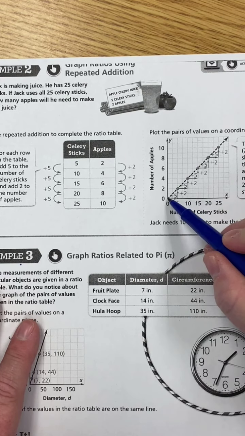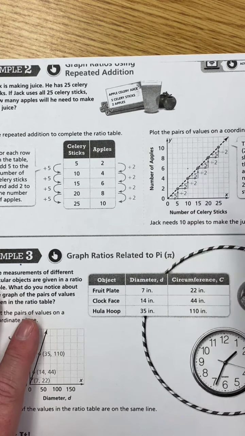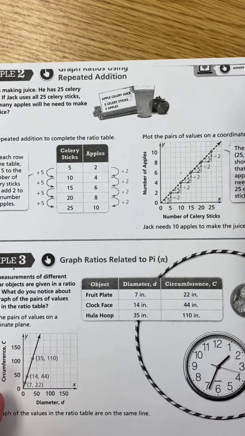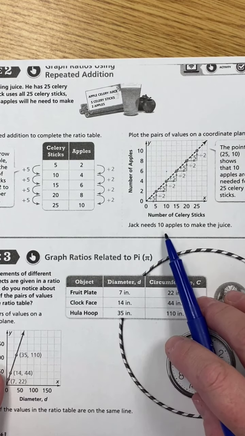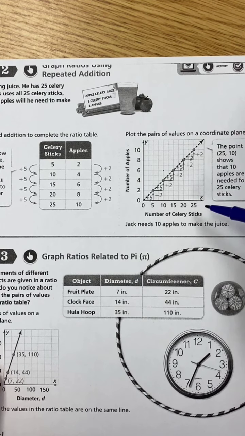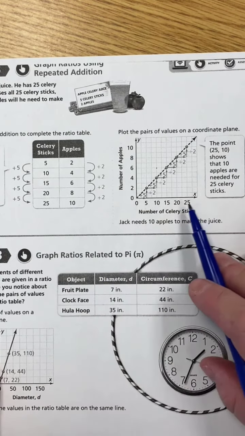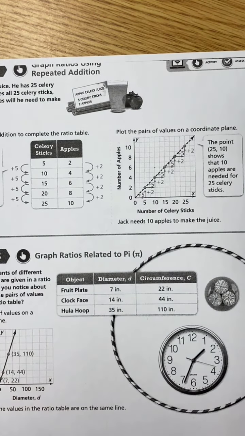So this is kind of interesting because it's going to go up 2 over 2, up 2 over 2, up 2 over 2. Someday in algebra, you're going to look at what we call slope, and this is a direct correlation of that. So someday when you hear slope, or if you want to Google it, you're going to know what that means. So for Jack to use all 25 of the celery sticks for his juice recipe, he's going to need 10 apples. And so you can either use the table to solve this problem, or you can use the graph and go over to the 25, and it comes up to 10. And so I love when all of these things come together.